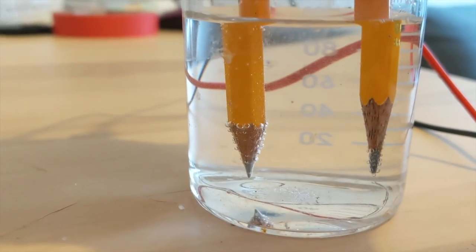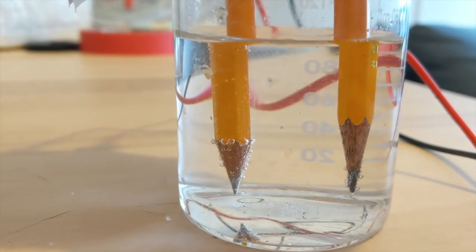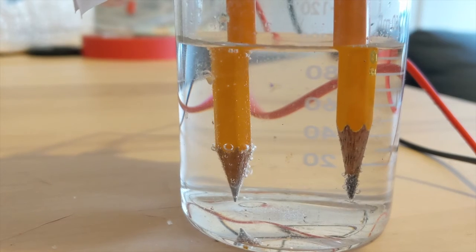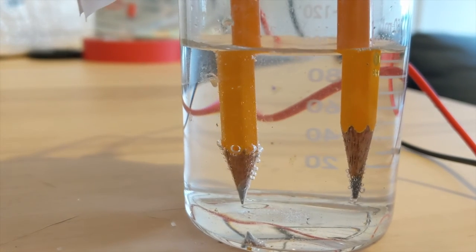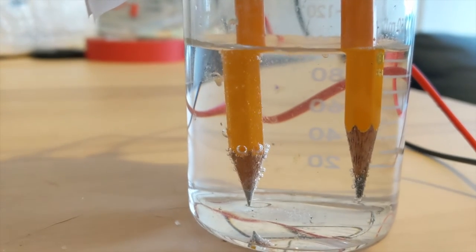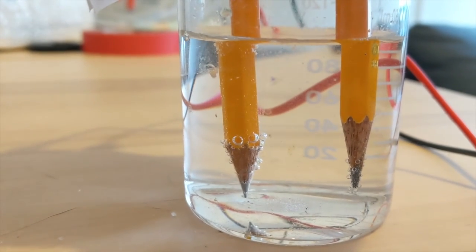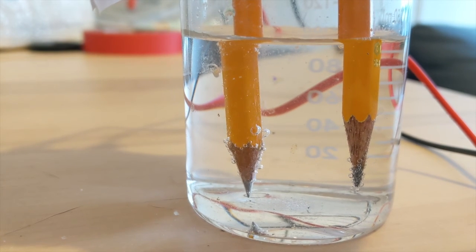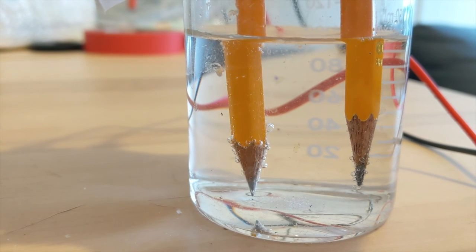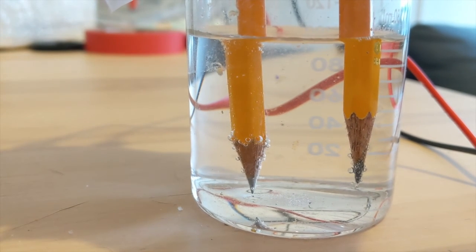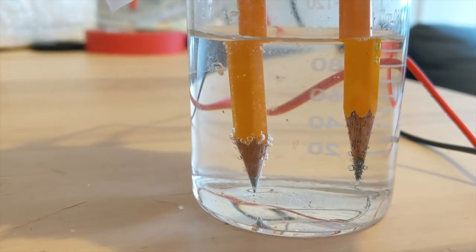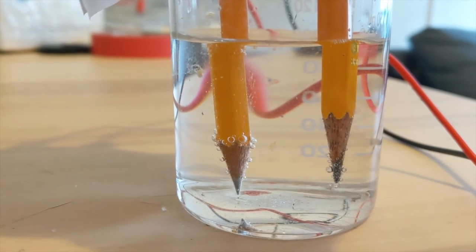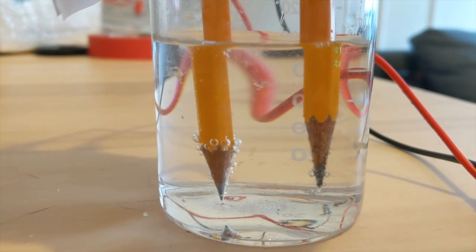of the pencils. Okay, and so these bubbles are going to be the hydrogen and the oxygen gas that are being produced. Now we'll learn why later, but it has to do with the positive and negative ends of the batteries. One of these pencils is where the hydrogen gas is being collected, and one of these pencils is where the oxygen gas is being collected.